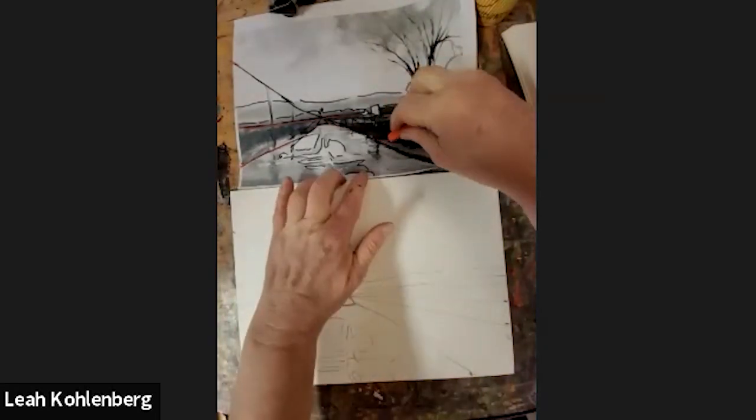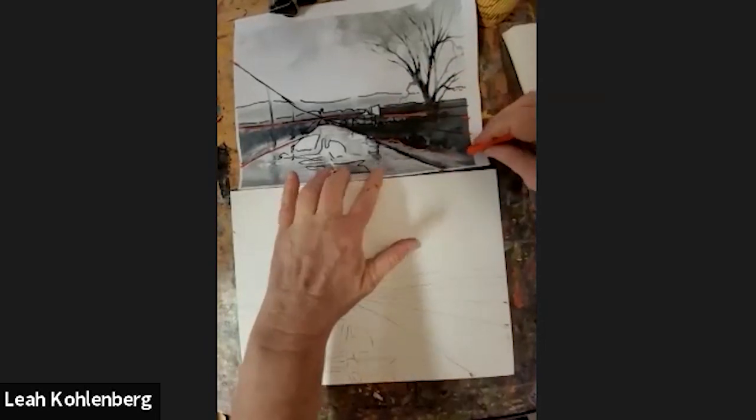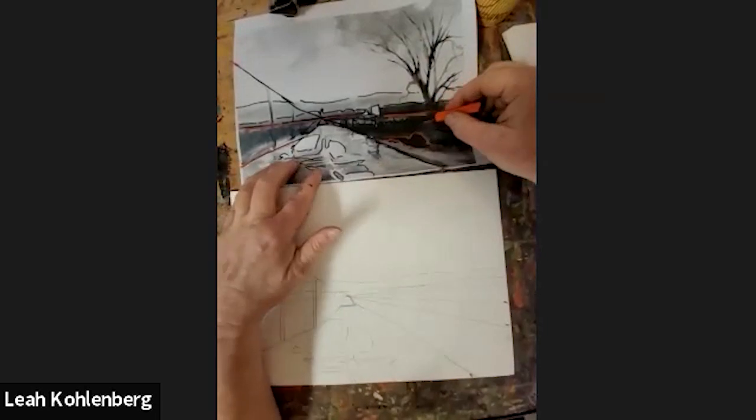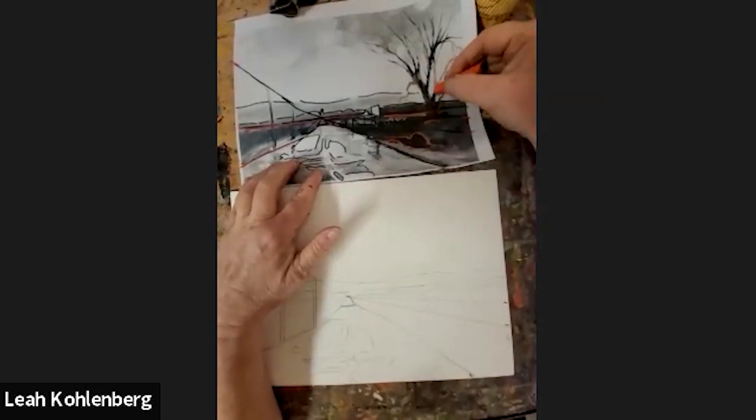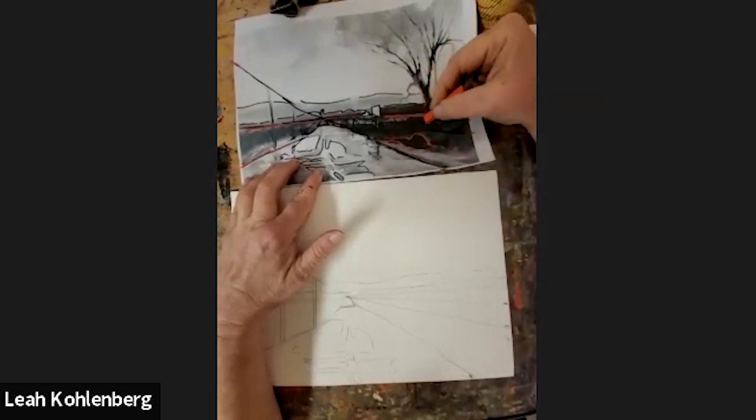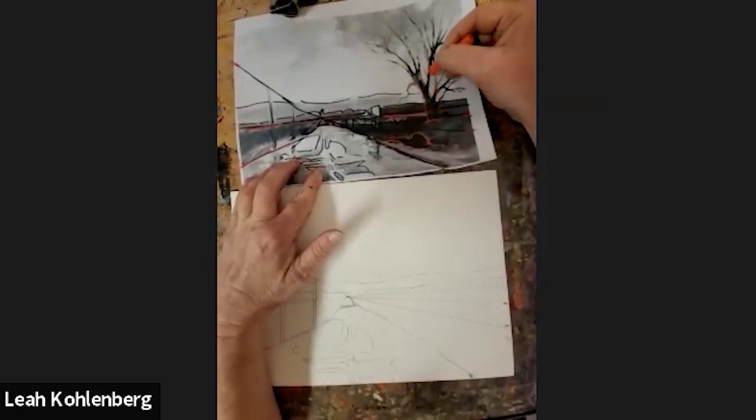For those of you who can see, I'm sketching in some of the lights, mediums, and darks. You don't have to sketch in every bit of the tree, for example, just the darkest edges.